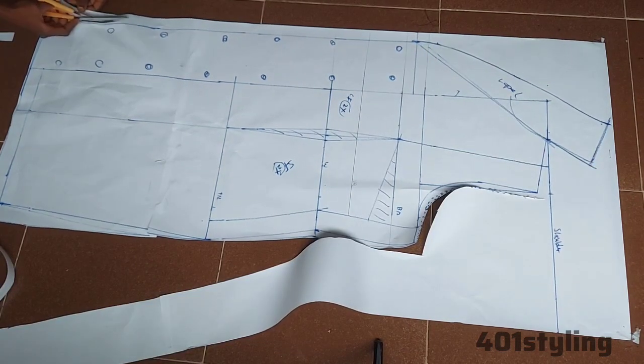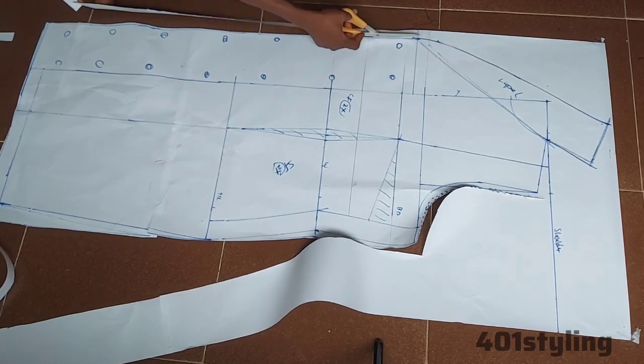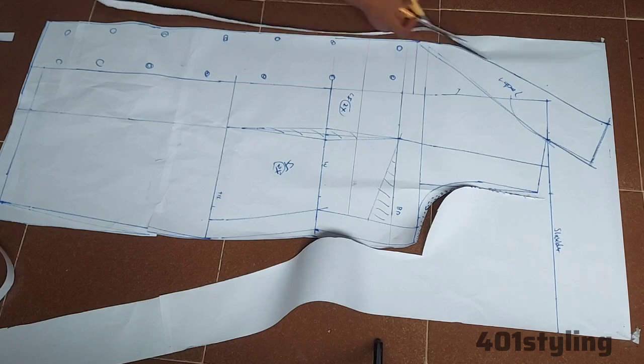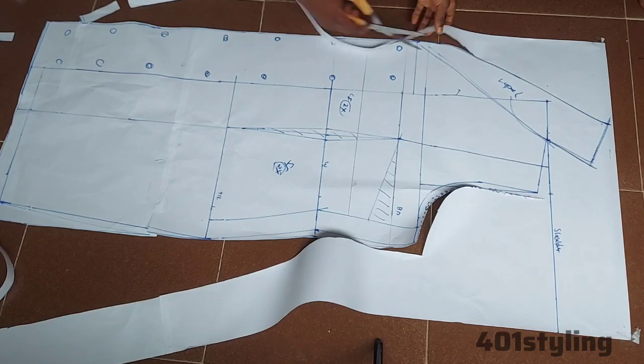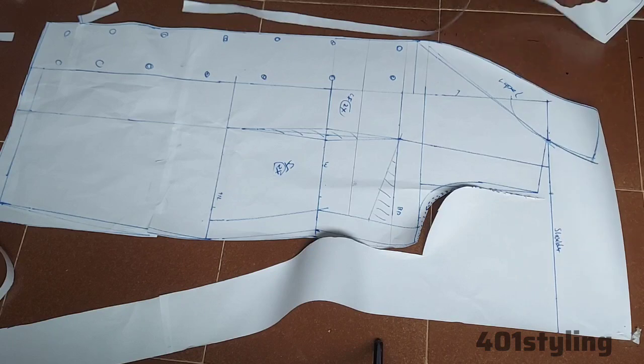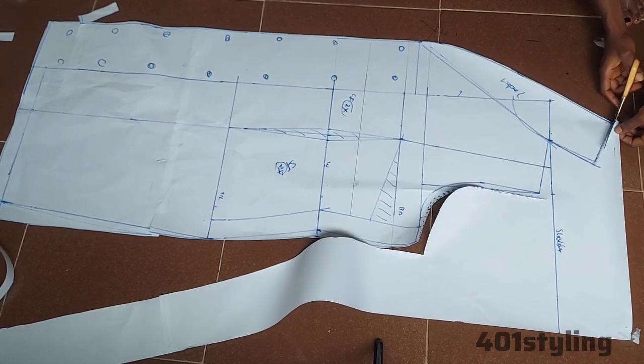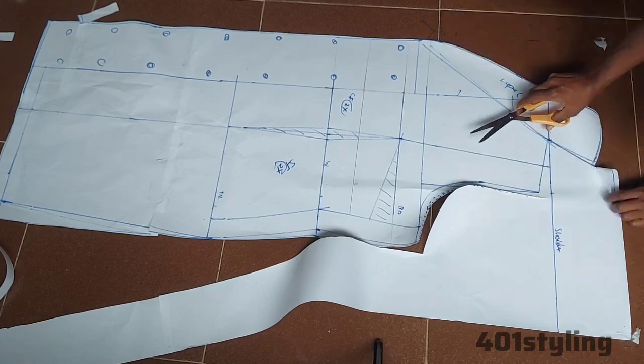So watch the way I'm going to be cutting. So you're going to cut out from the center front. Unlike that of a notch collar, you are not separating the lapel and the collar here. You're cutting the two together. It's just the side front that will be on its own. So just pay attention to the way I'm cutting it out. That is why I didn't make it too fast, so that we can see clearly.